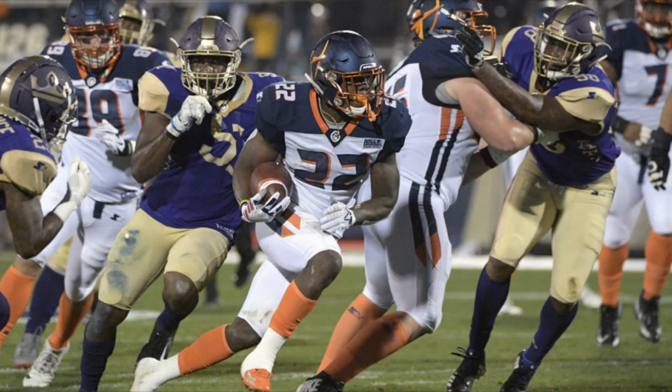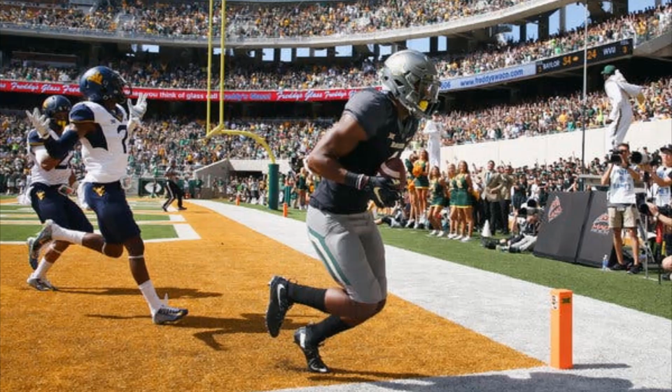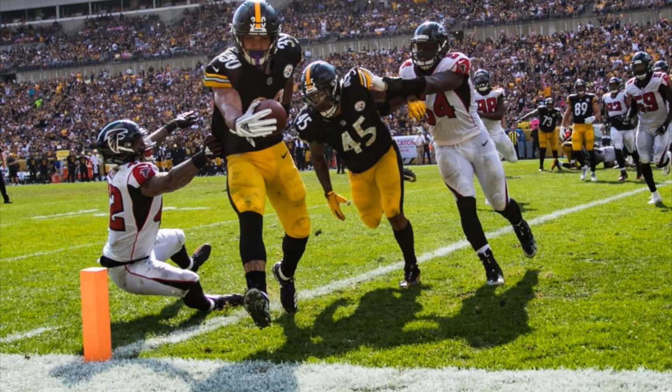Object of the game. The object of football is to score more points than your opponents in the allotted time. To do this, they must move the ball down the pitch in phases of play before eventually getting the ball into the end zone for a touchdown. This can be achieved by either throwing the ball to a teammate or running with the ball.